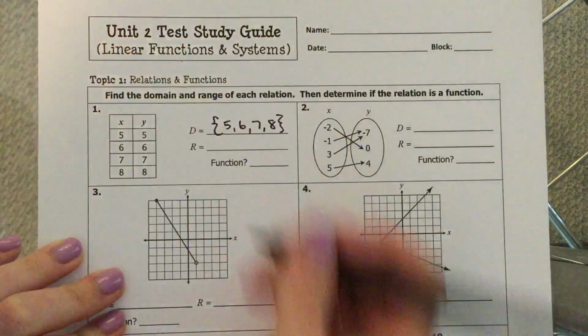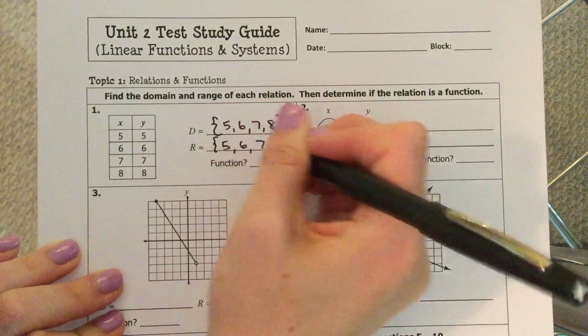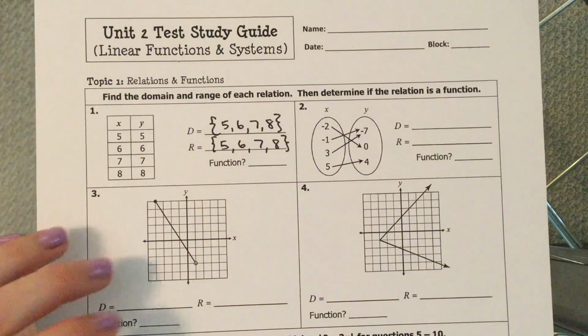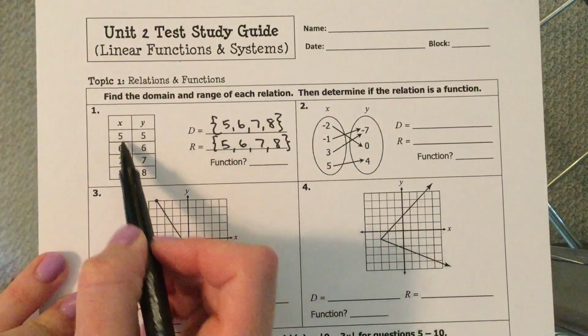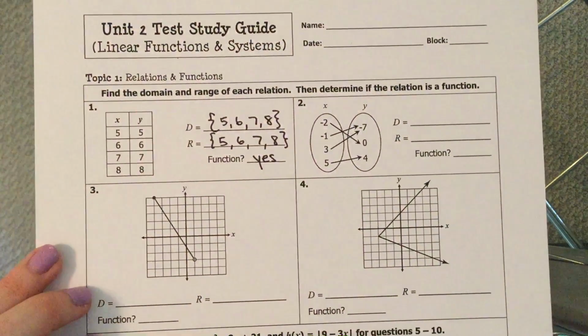And then you actually have the exact same list for the y values. So we just write those out in this set notation like this. Asking if it's a function, remember a function essentially means that there are no repeating x values. And if you look, there are no repeating x values, so this would in fact be a function.